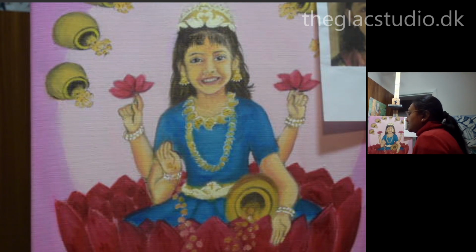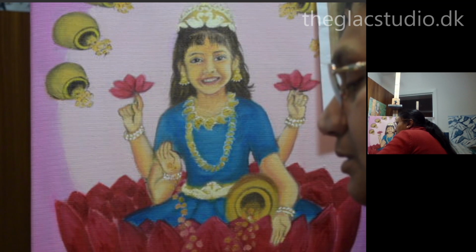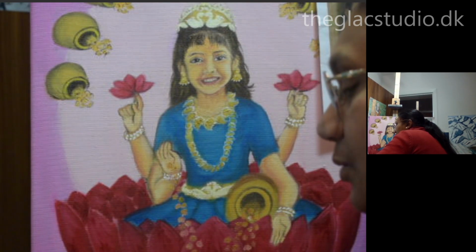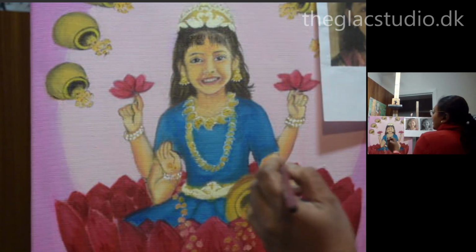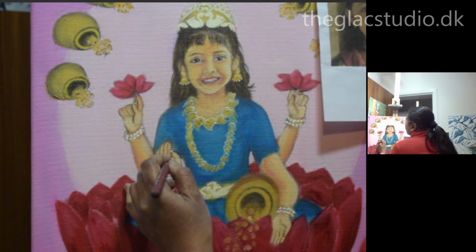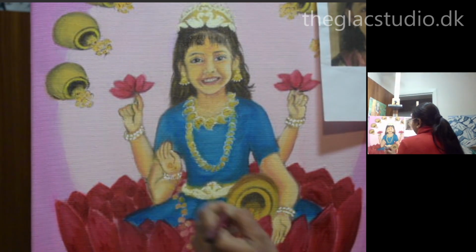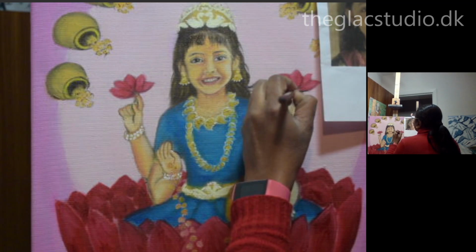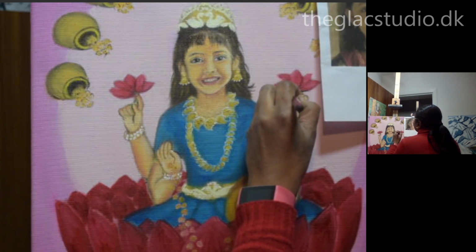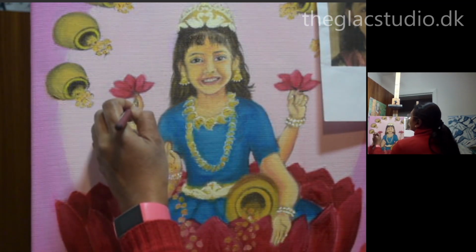So let's take a little bit of titanium white, and don't worry about it being whitey white. I think it's all right now, really damp, that it will help. Okay, so the thumbs are the easier sections, where you'll have a tiny bit of the nail visible.